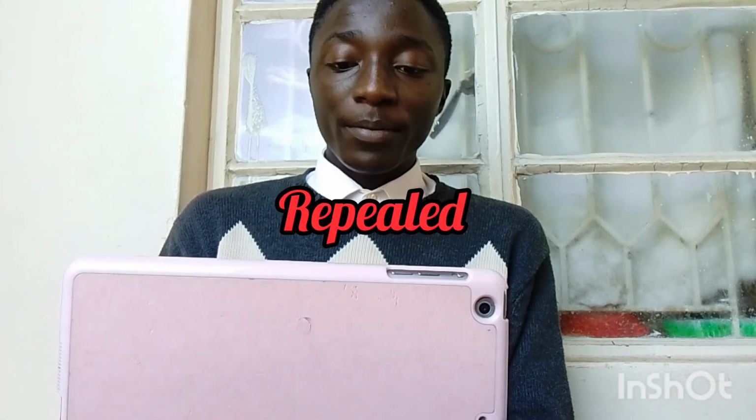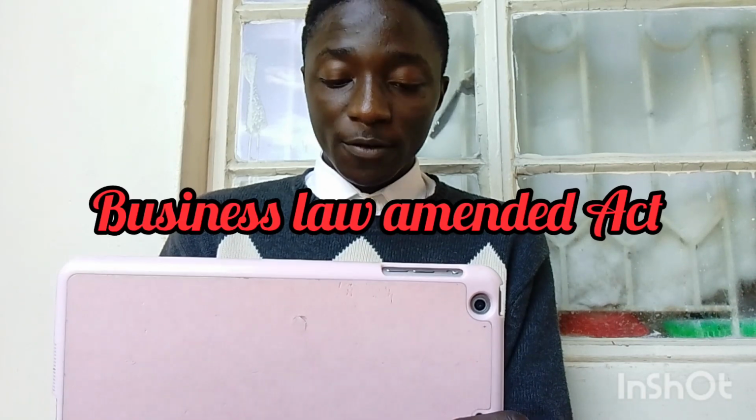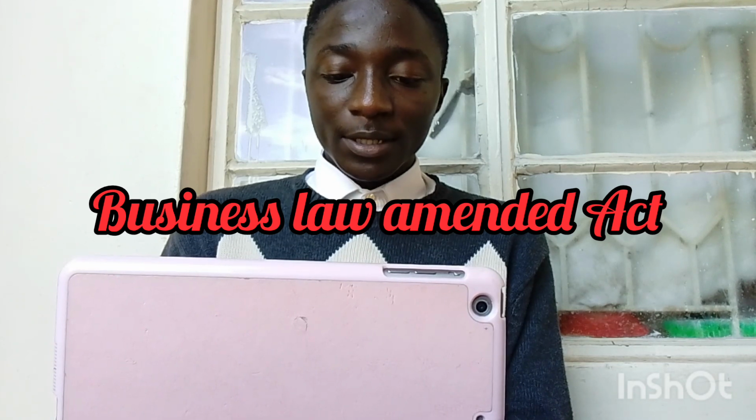You can also note that the land rates clearance and rent clearance certificate requirement was amended. You can now transfer this piece of property without consideration of that rate and rent clearance certificate. The requirement has since been repealed by the Business Law Amendment Act 2012. So it is therefore upon the parties to agree on the issues of rates and rents with the buyer. So that section was repealed.